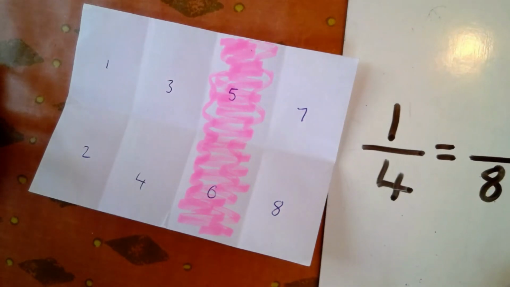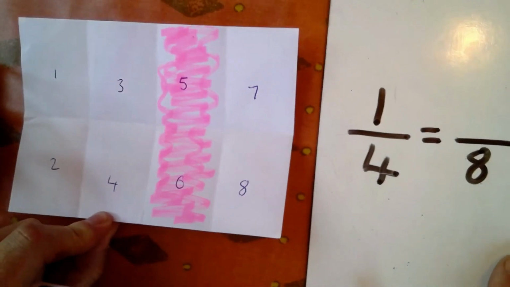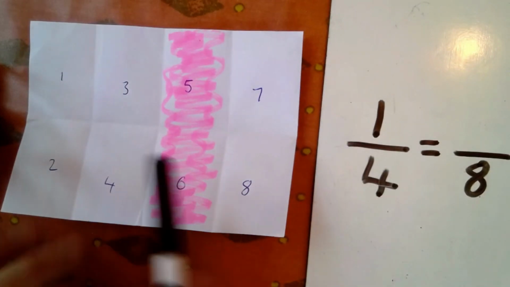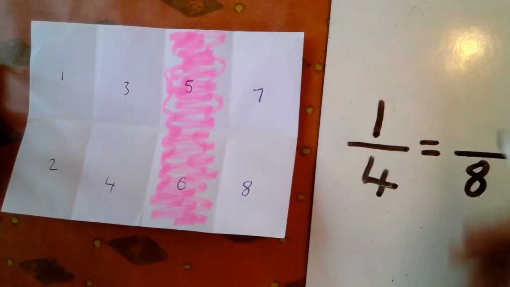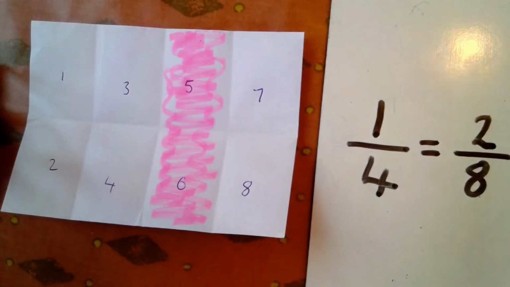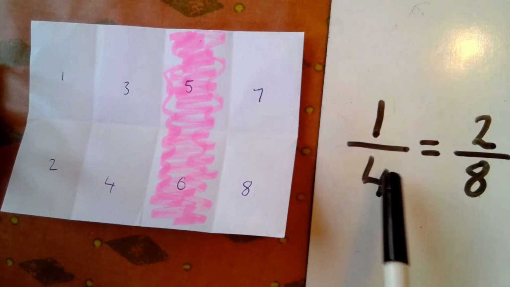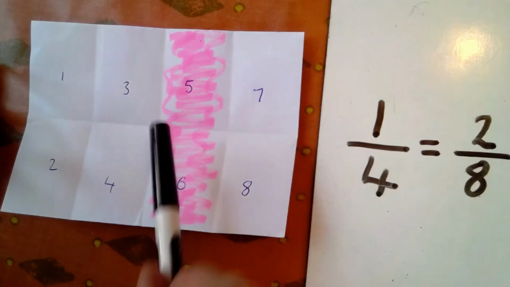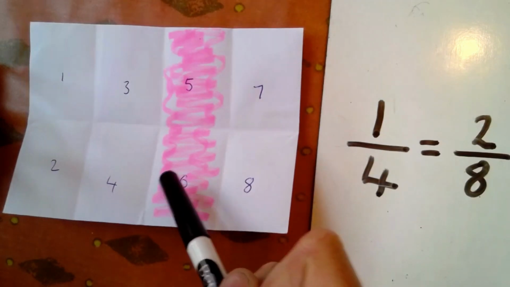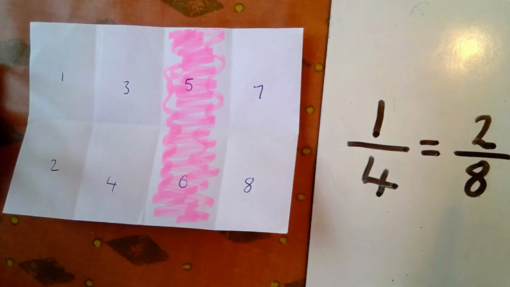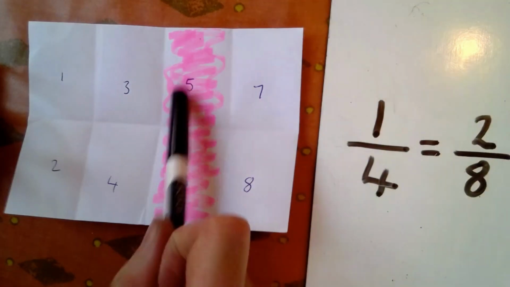You can see that there. I'll just slide it over a little bit. It's out of 8, and I've got 1, 2 of those parts shaded. So I now know that 1/4 is equivalent. It takes up the same amount of room, the same amount of space as 2/8. And you can see I didn't do any more colouring. I did it exactly the same.